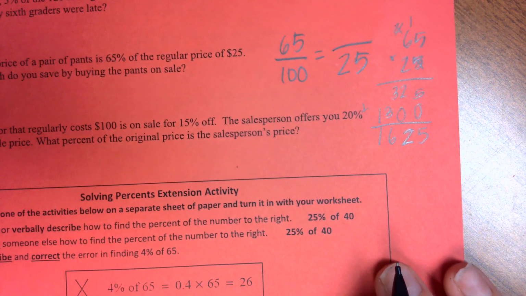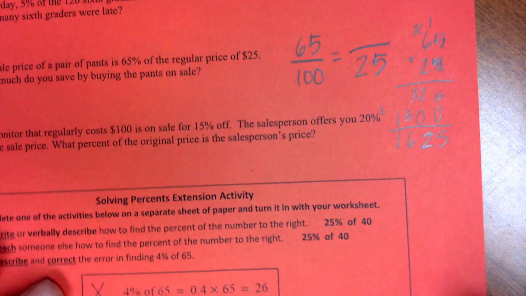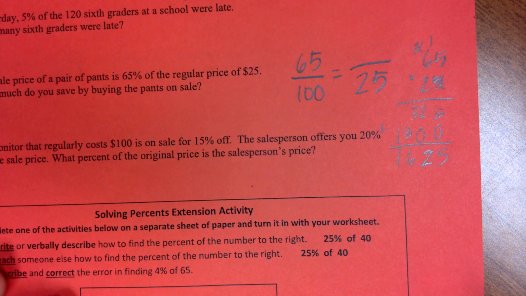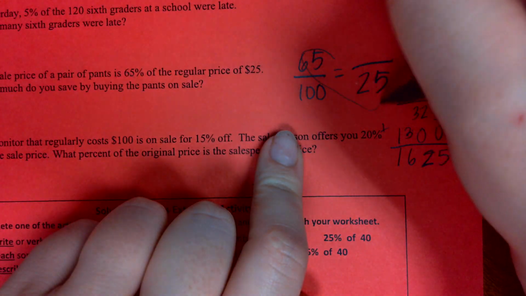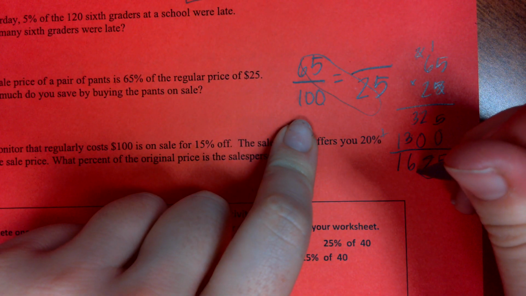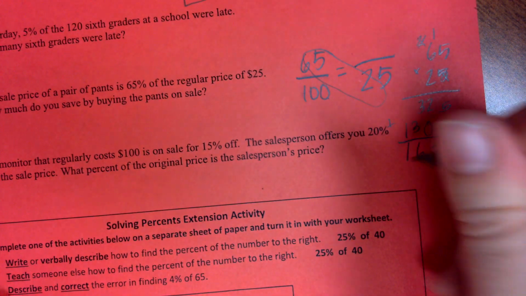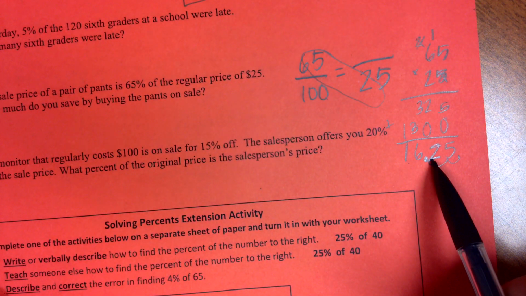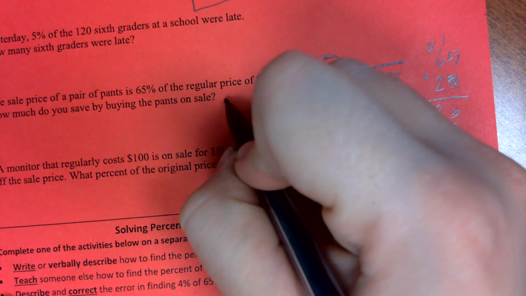Okay, so there is our, sorry, it's doing it again. Okay, make it a little darker. Okay, so that's multiplying these two together, right? So now we have to divide by 100. So we've got 1, 2. So that means that it's $16.25 off of 25.